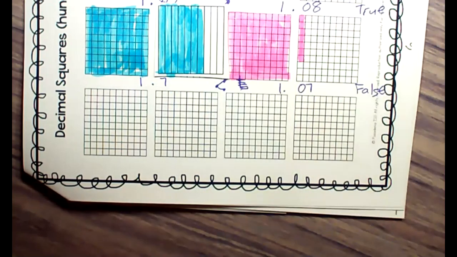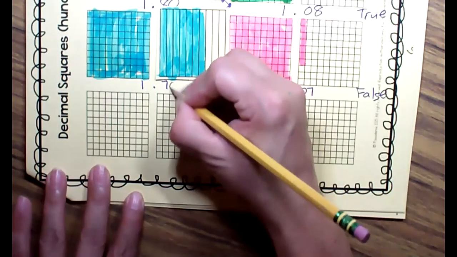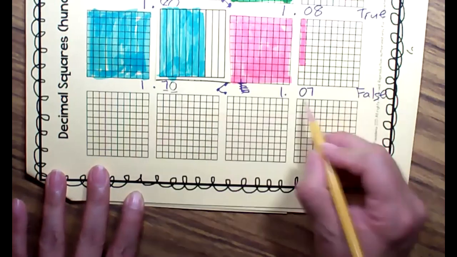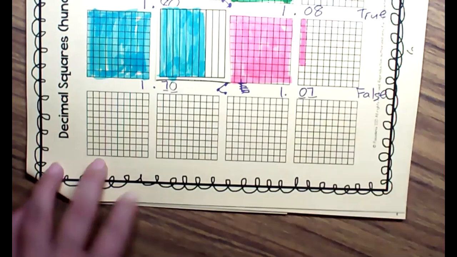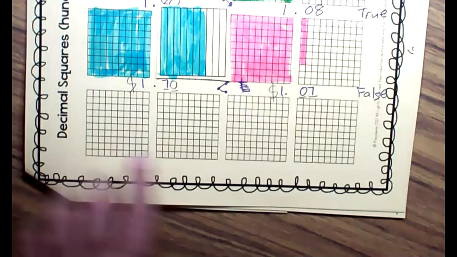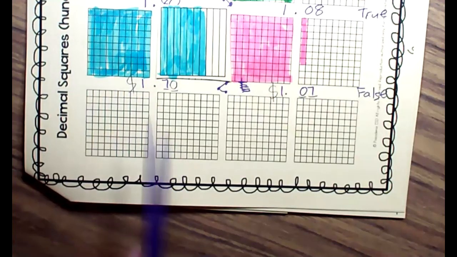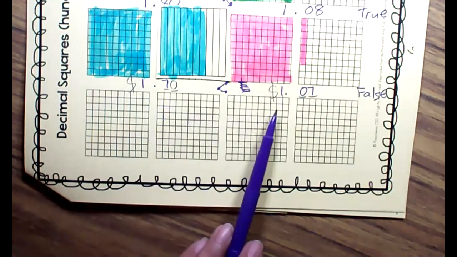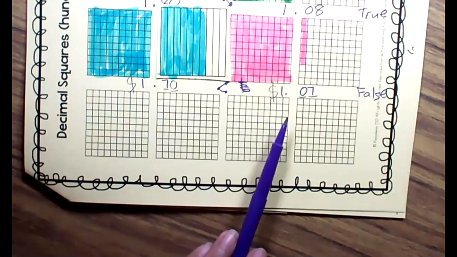One thing you can do is you can put a 0 right here to make it even. Now you have tenths and hundredths, tenths and hundredths. And if you think about this in terms of money, you can tell that this would be $1.70 in your wallet, and this would be $1.07 in your wallet.